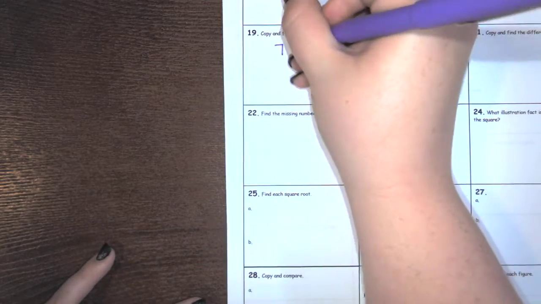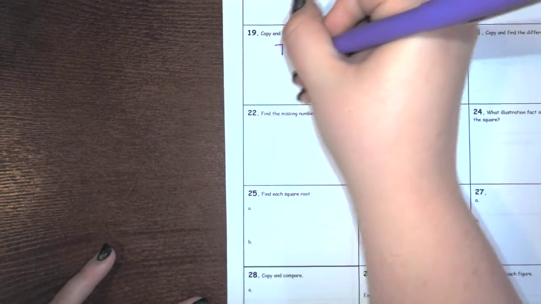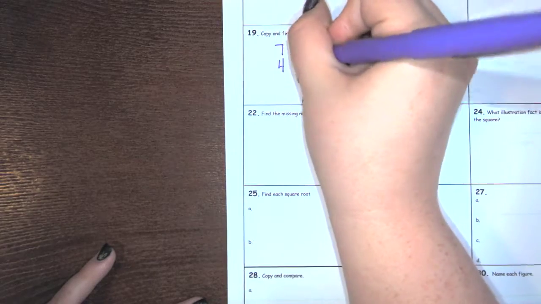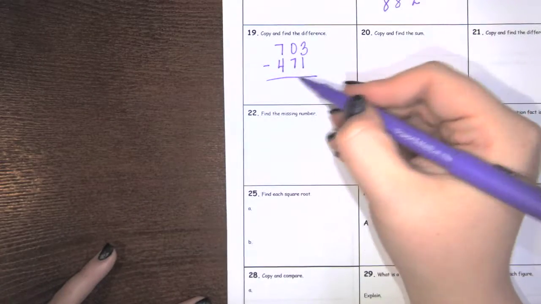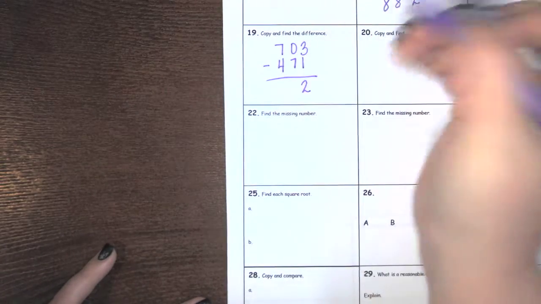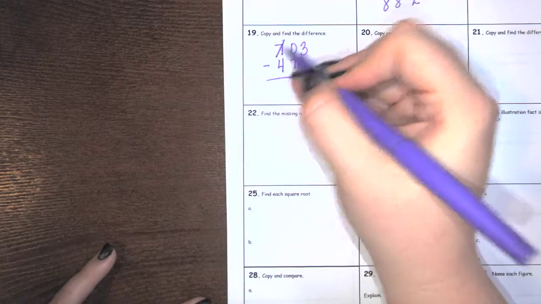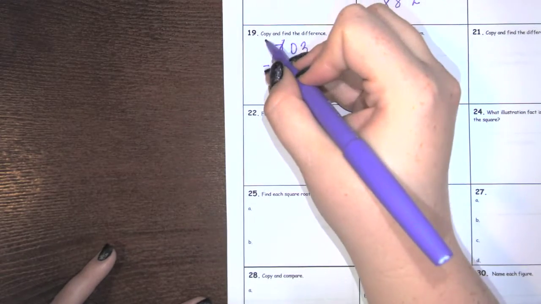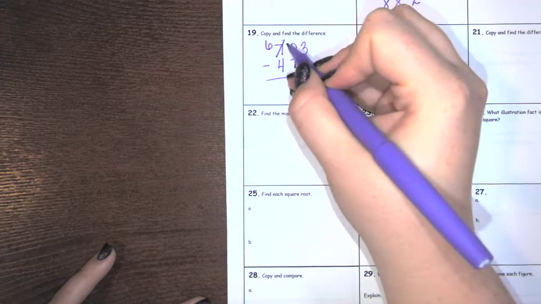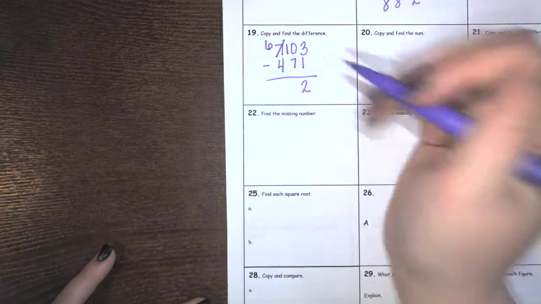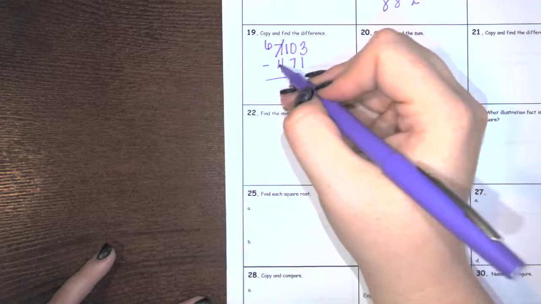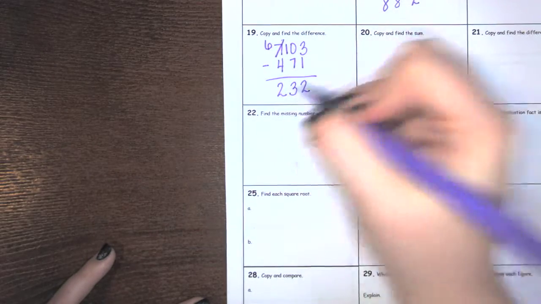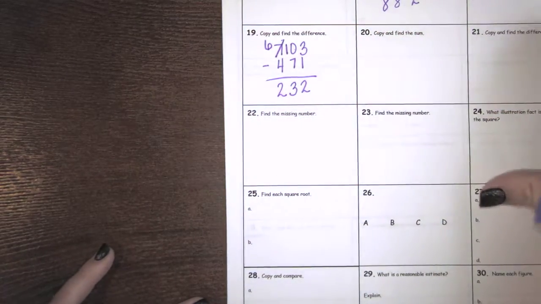703 minus 471. 3 minus 1 is 2. Cannot take 7 from nothing. This 7 becomes a 6. 10 minus 7 I can do. That's 3. 6 minus 4 is 2. 232.